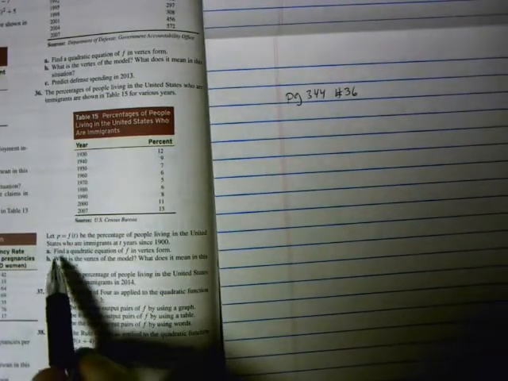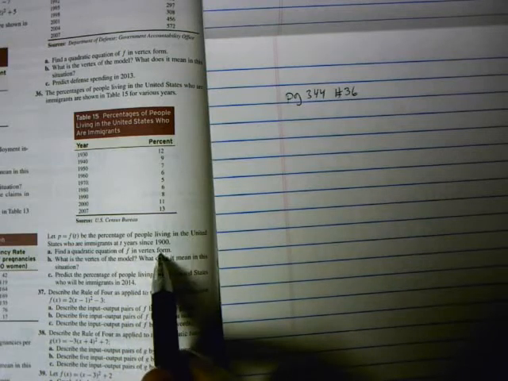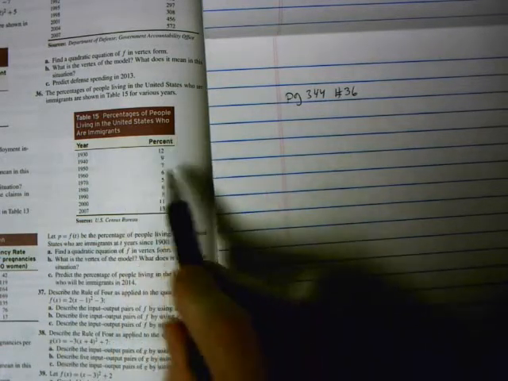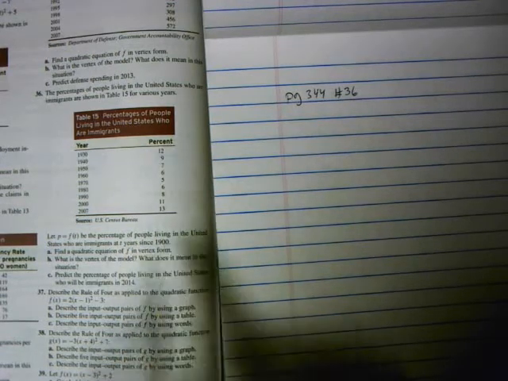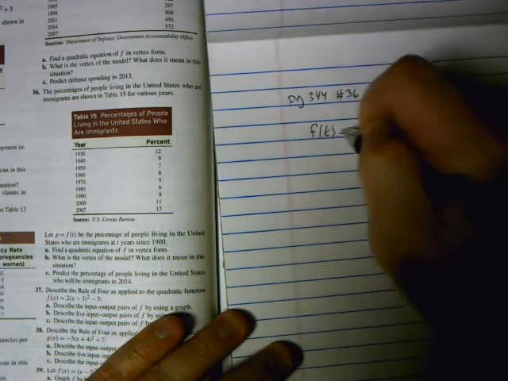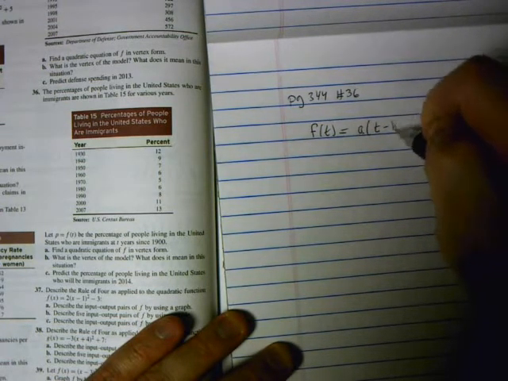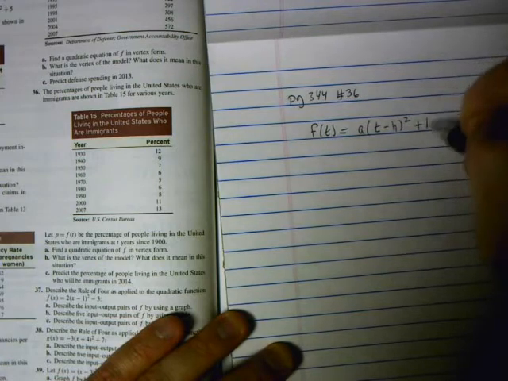Part 1 says, find a quadratic equation of f in the vertex form, where f is the percentage of people living in the United States who are immigrants, t years since 1970. Alright, so we're looking for an equation f of t is a times t minus h squared plus k.